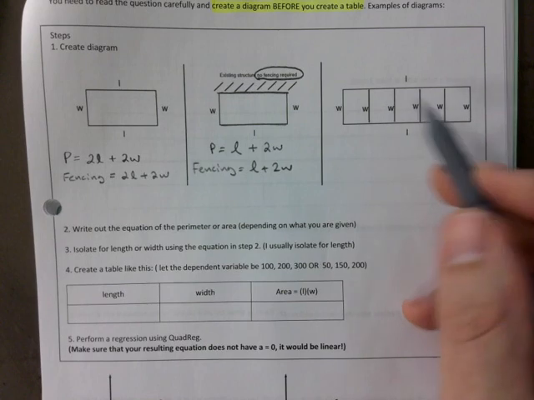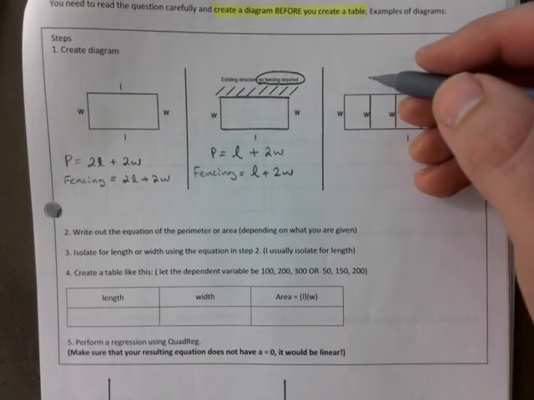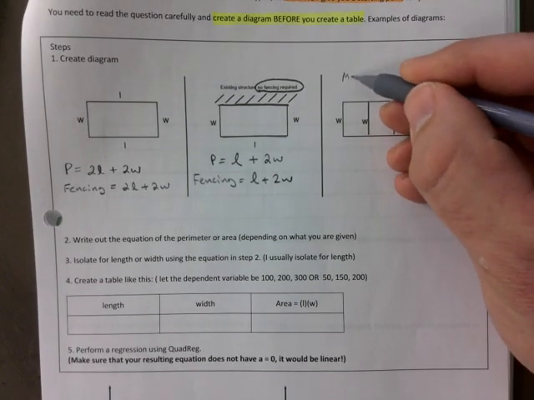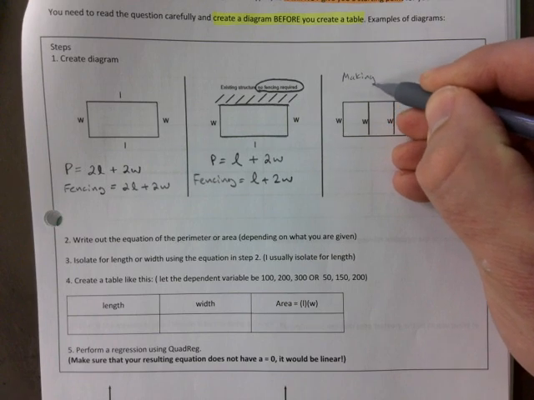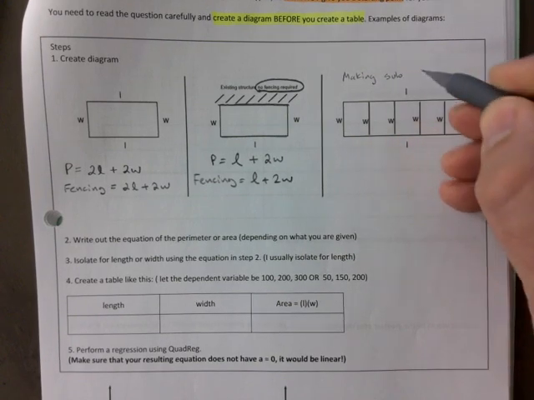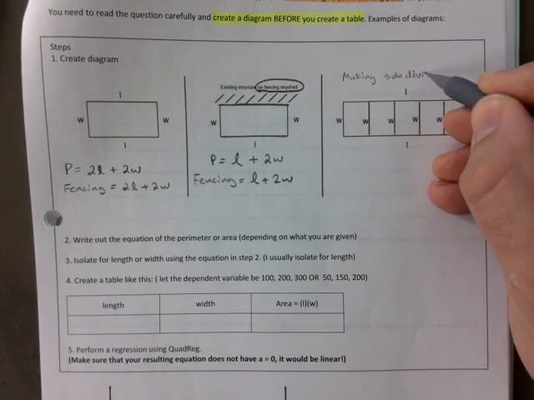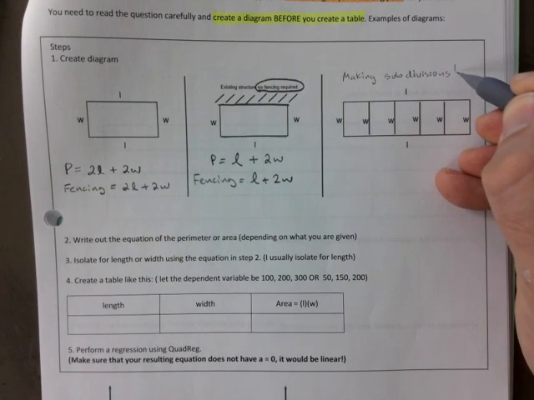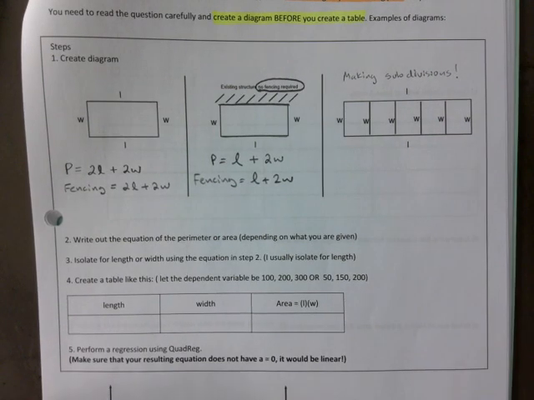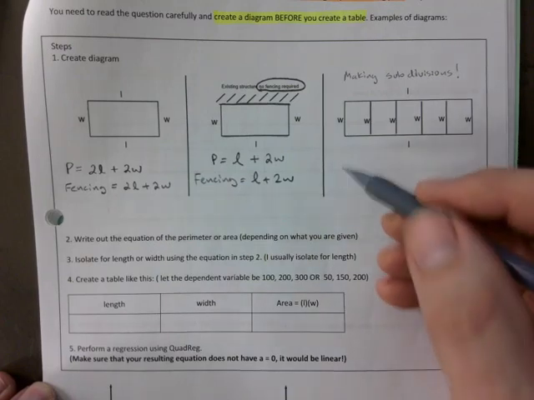In this scenario here, I will add at the top, making subdivisions. Okay, that's when you make subdivisions.